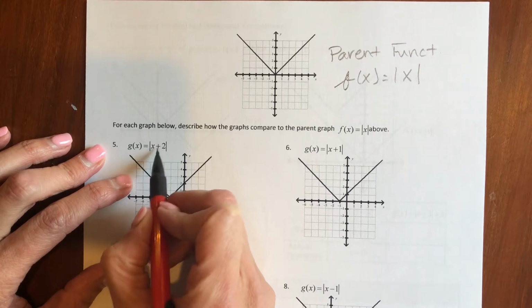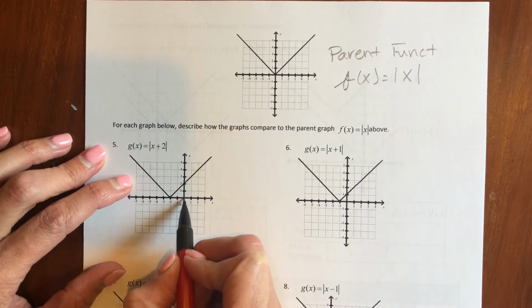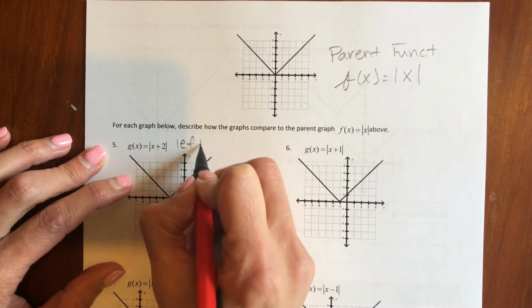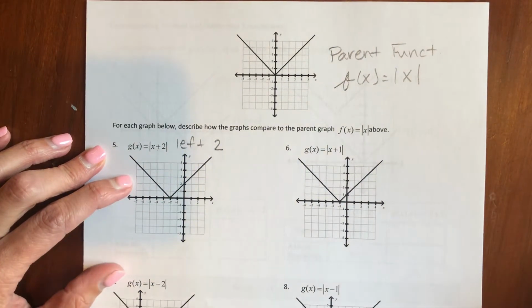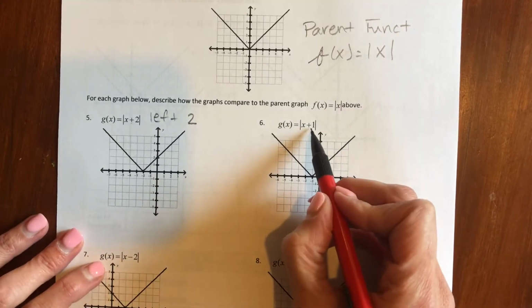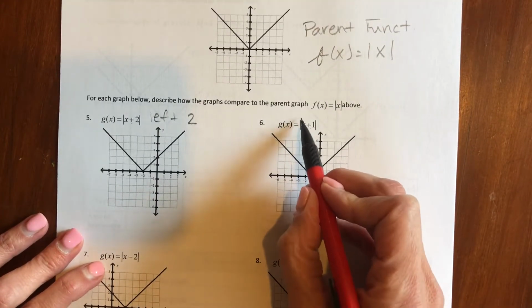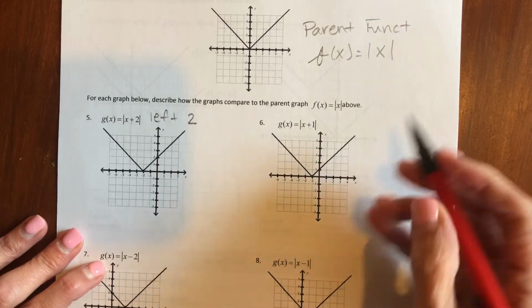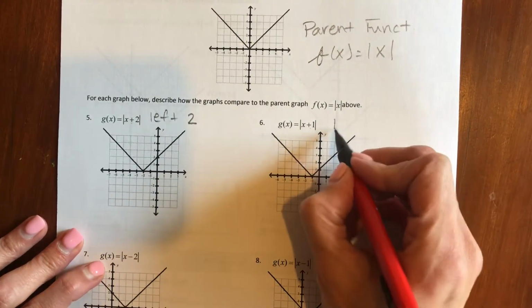When you're adding inside the absolute value, look at it, it moves it over to the left. So this went left 2 units. Let's look at this one. You're adding 1 inside the absolute value. What did that do? It moved it over 1 to the left.